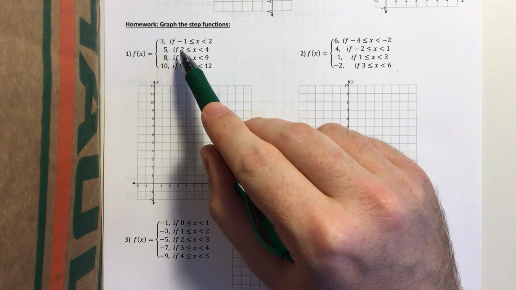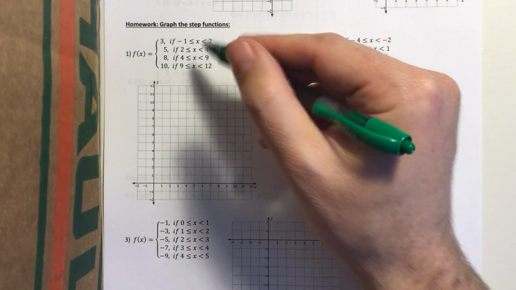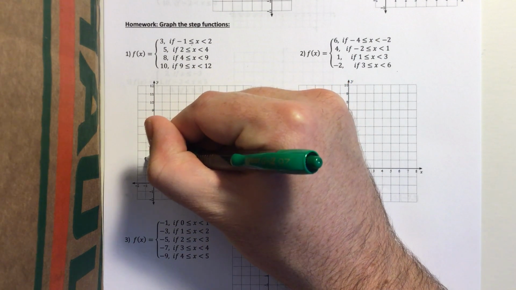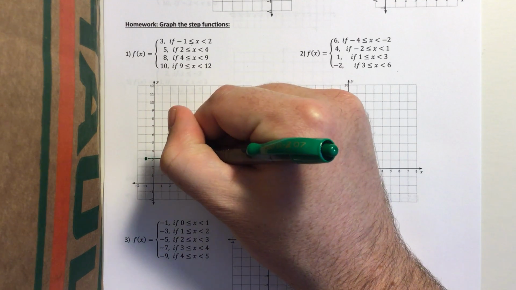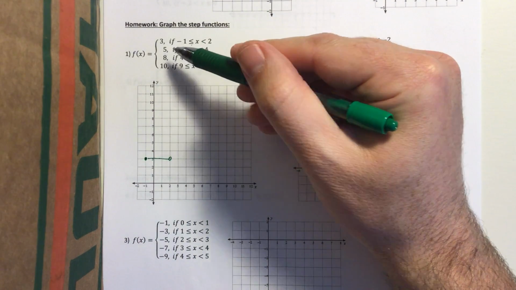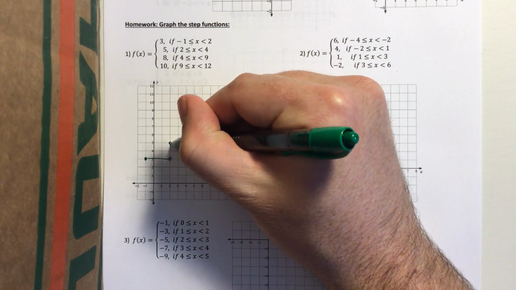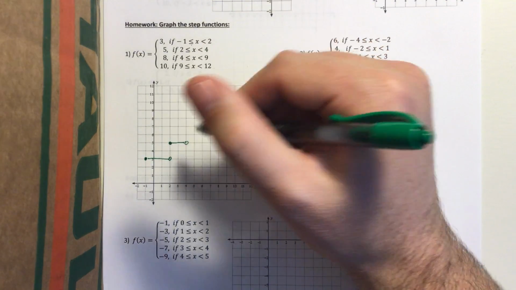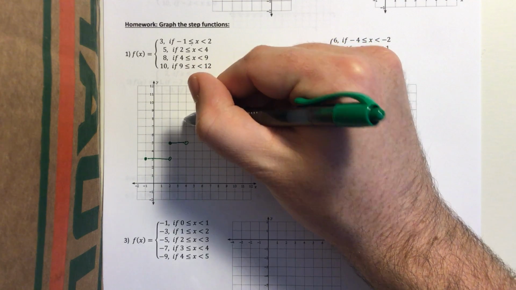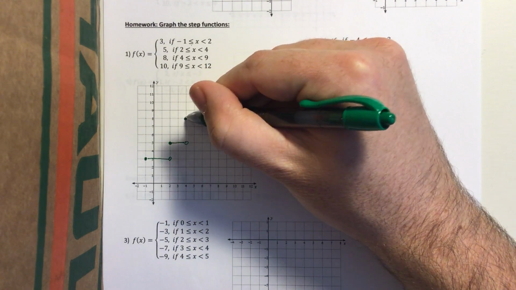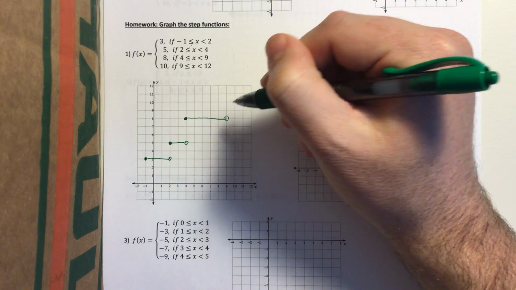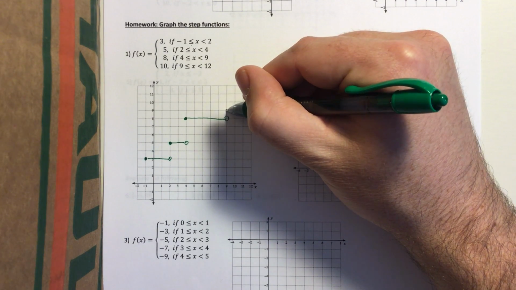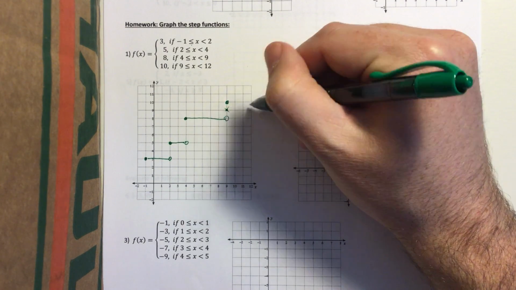We are. From -1 to 2, we're at 3 and closed, open. So -1, closed, open at 2. From 2 to 4, we're going to be at the y value of 5, and it's going to be closed and open. From 4 to 9, it's going to be 8, closed, open. And then from 9 to 12, open.